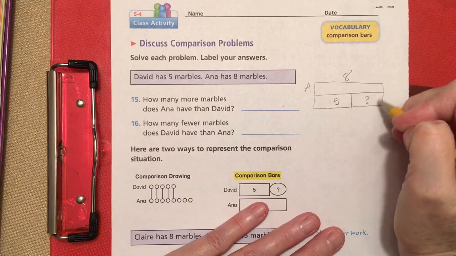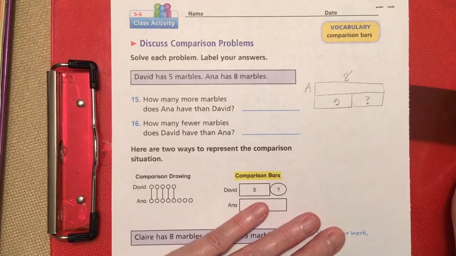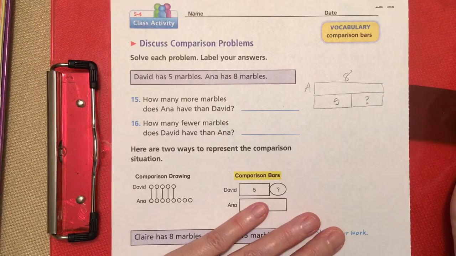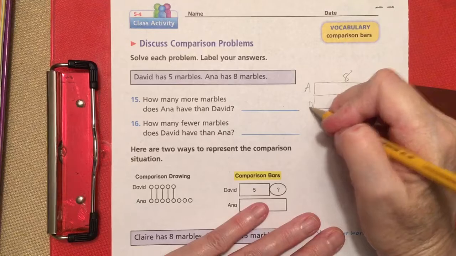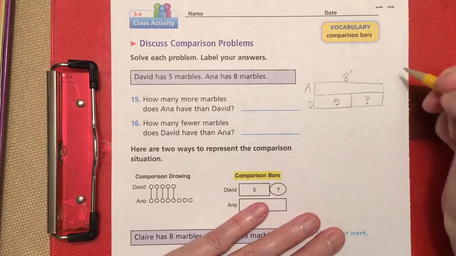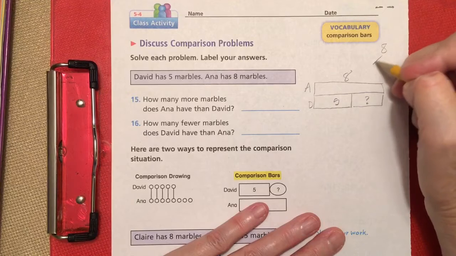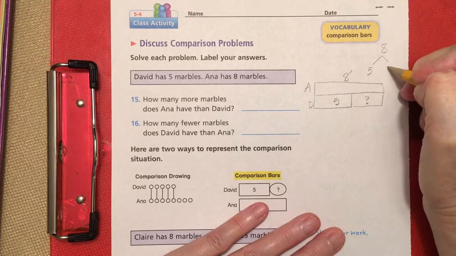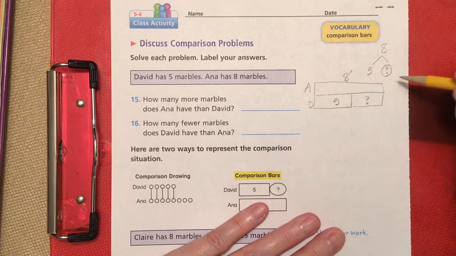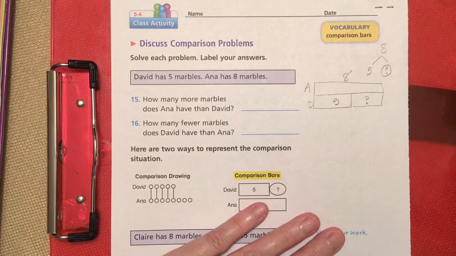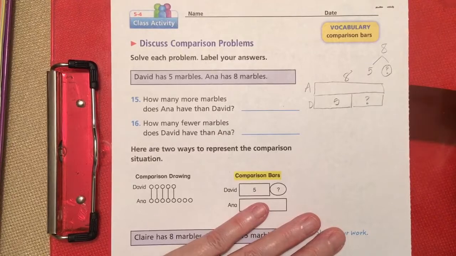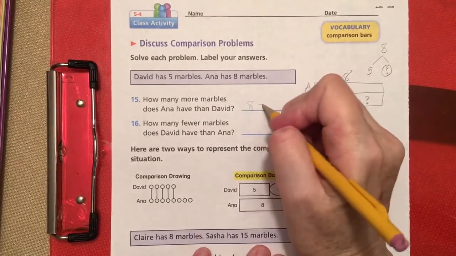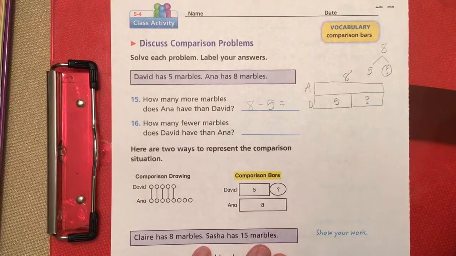What is the difference between here and here? That's what they're wanting to know. How many more marbles does Anna have than David? If you're thinking about your Math Mountain, boys and girls, what do you need to add to 5 to get to 8? 8 take away 5 is this addend right here. Okay. 3, right?